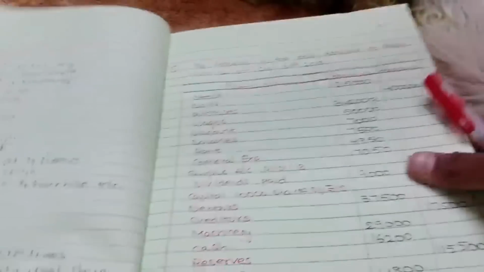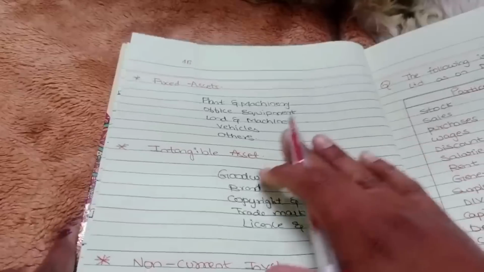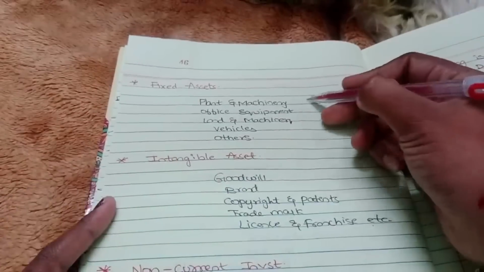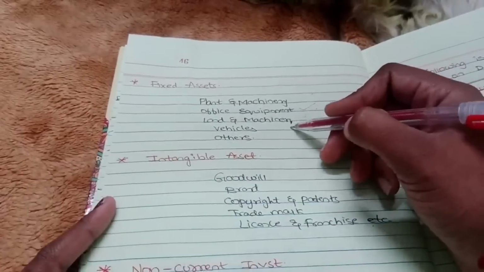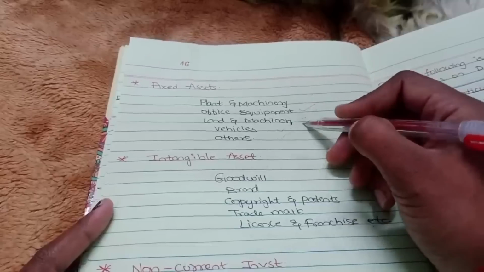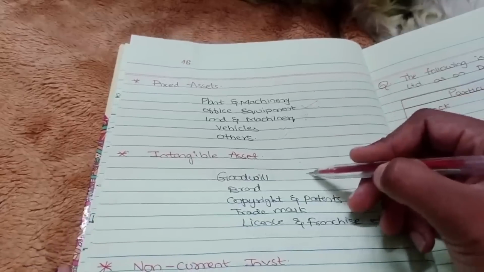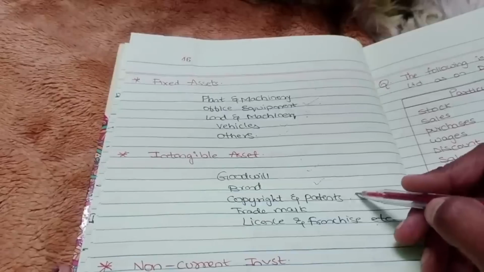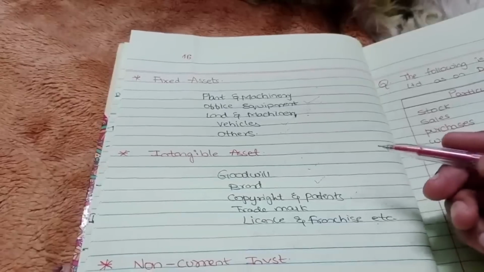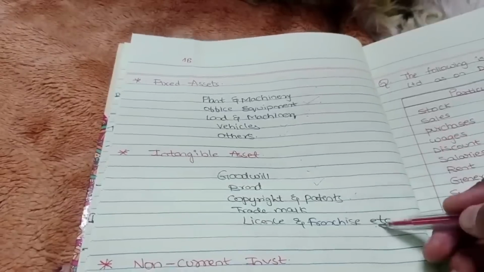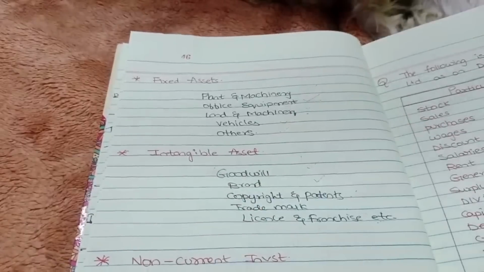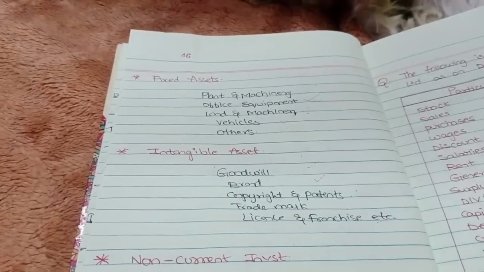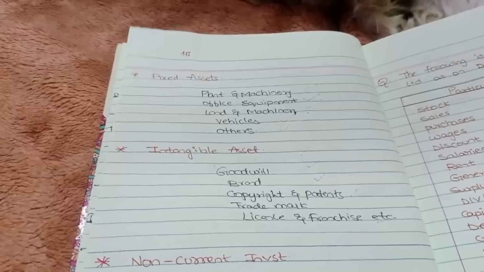Okay, students. Next, in fixed assets, what are the things you will get? Plant and machinery, office equipment, land and machinery, furniture and fixtures, vehicles, other fixed assets. Intangible means goodwill, brand, copyrights, patents, license, trademarks, franchise, etc. These type of things you will get in intangible assets. Intangible assets means where we can't see but we can feel that profit.